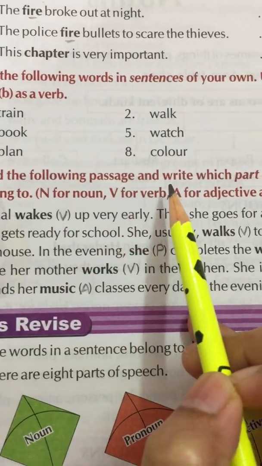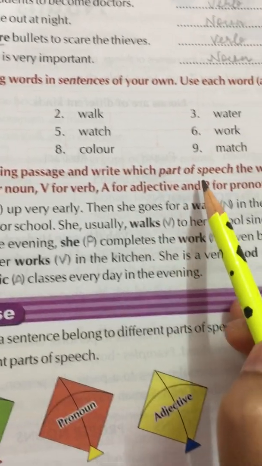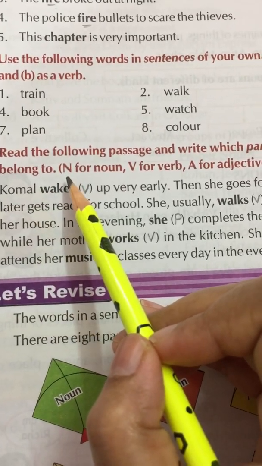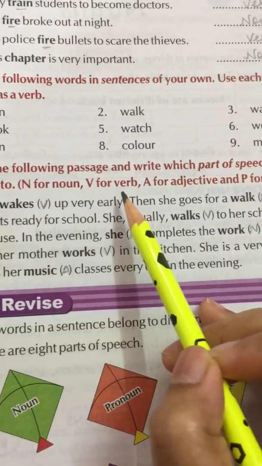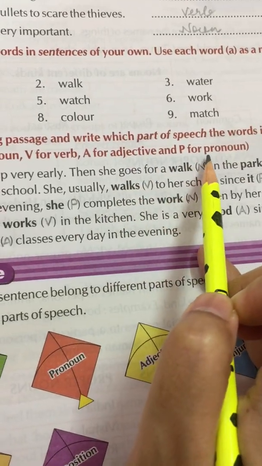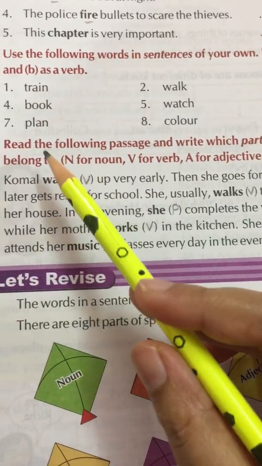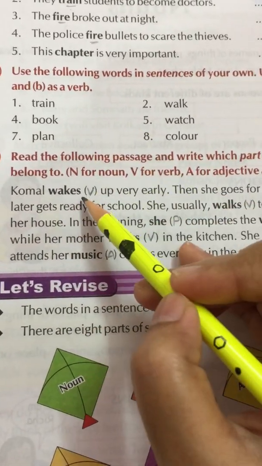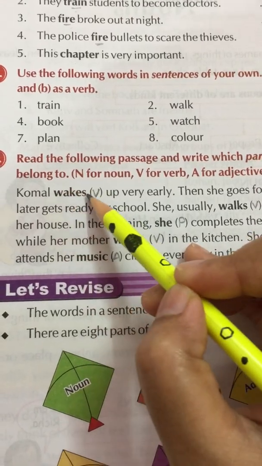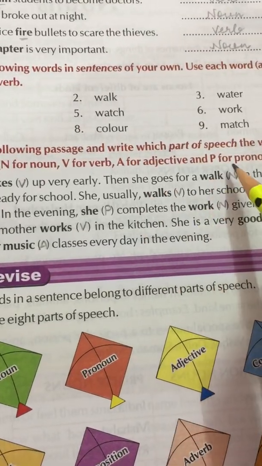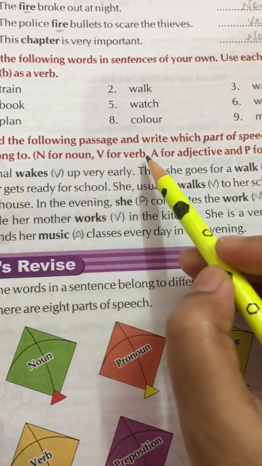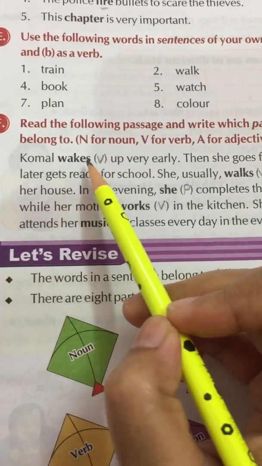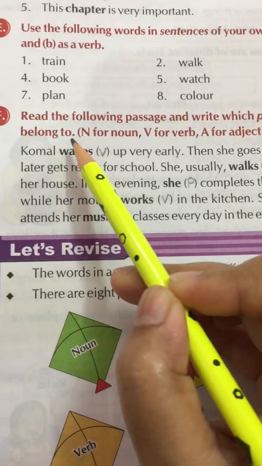Read the following passage and write which part of speech the words in bold belong to. N for noun, V for verb, A for adjective and P for pronoun. Now we have to read this paragraph and find out what is the function of these words given in bold, whether it is a noun, a verb, an adjective or a pronoun. So let us do it. Komal wakes up very early. What does Komal do?